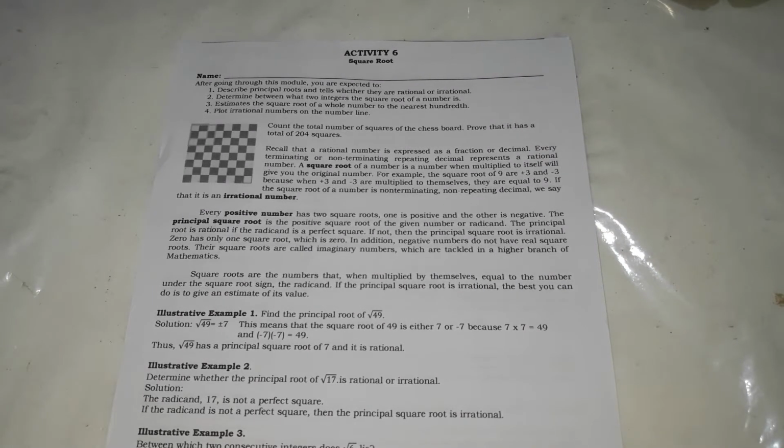In this video, we're going to describe principal roots and tell whether they are rational or irrational, determine between what two integers the square root of a number is, estimate the square root of a whole number to the nearest hundredths, and plot irrational numbers on the number line.